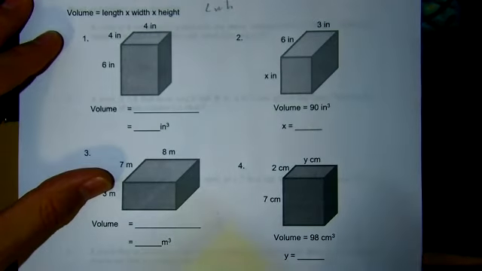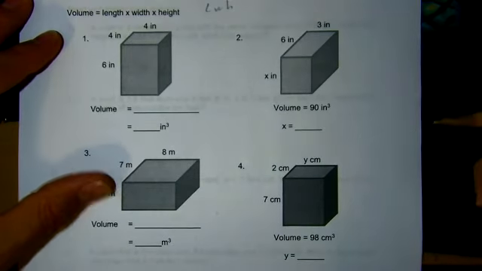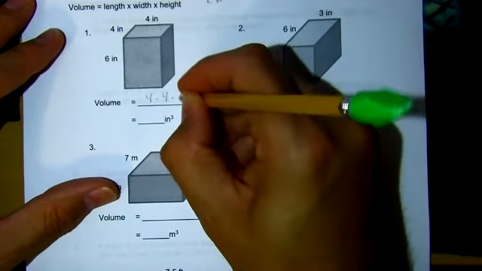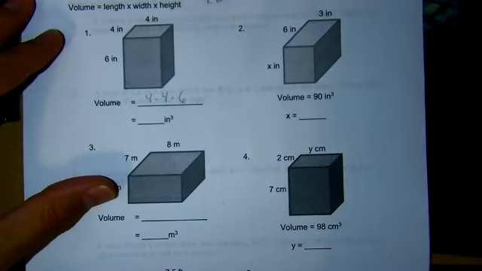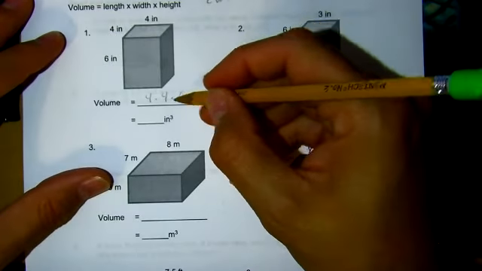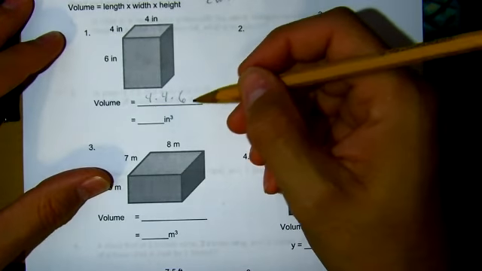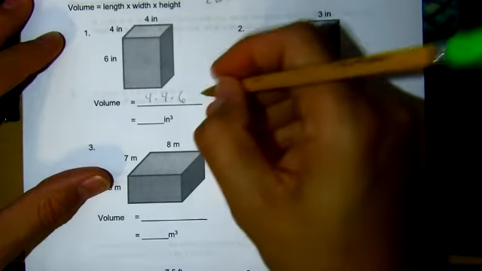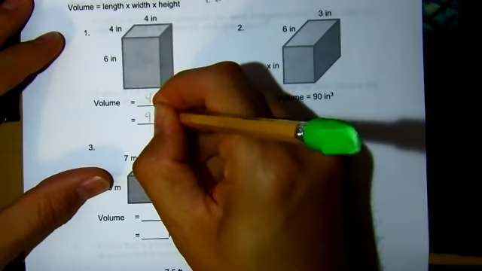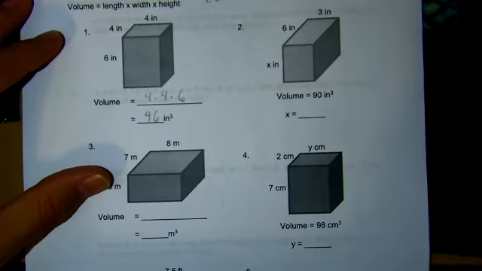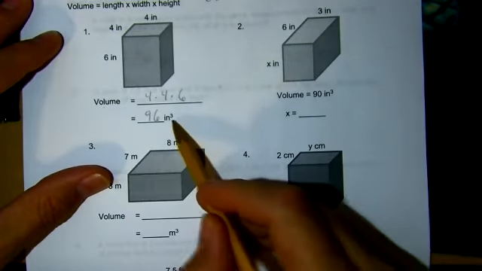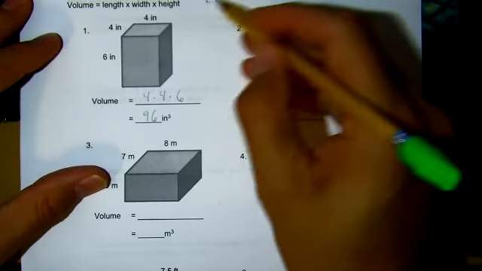It makes no difference which one you pick as long as you include all 3 numbers. So 4 times 4 times 6. Once you do that on the calculator, you'd have 96, I believe. I guess I could look at my answer sheet. Yep, 96 inches cubed. And that tells you you're doing volume, and it tells you which formula to use.